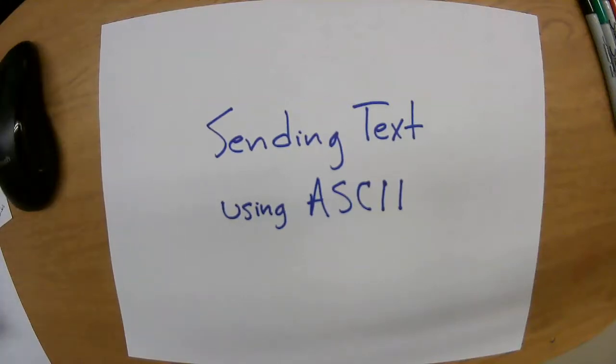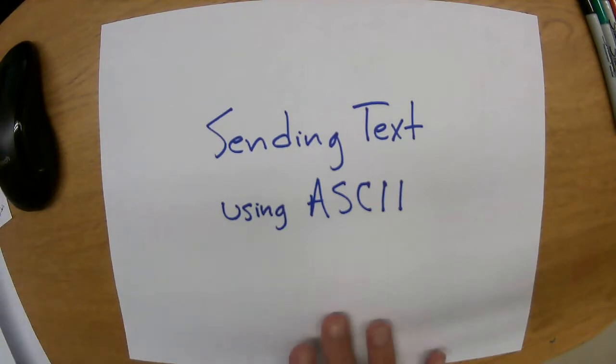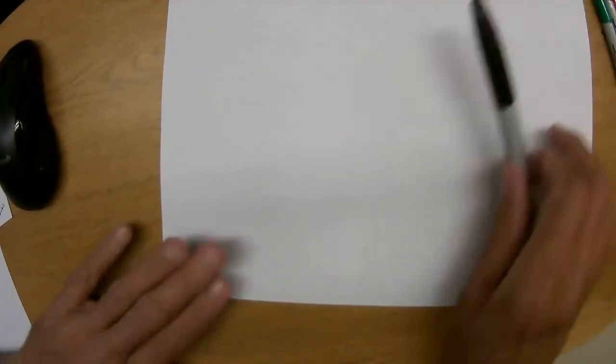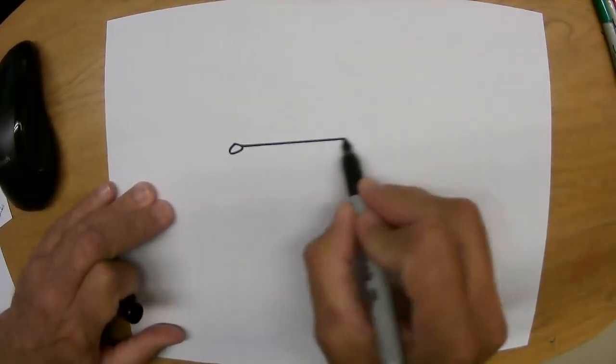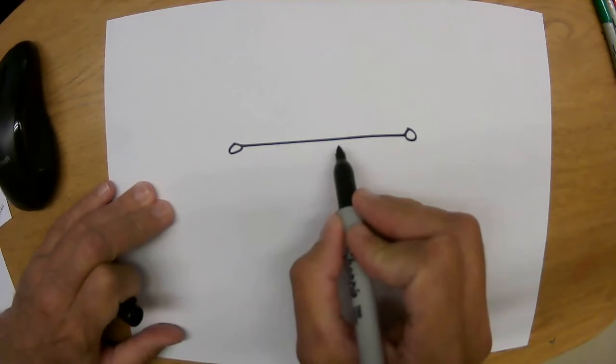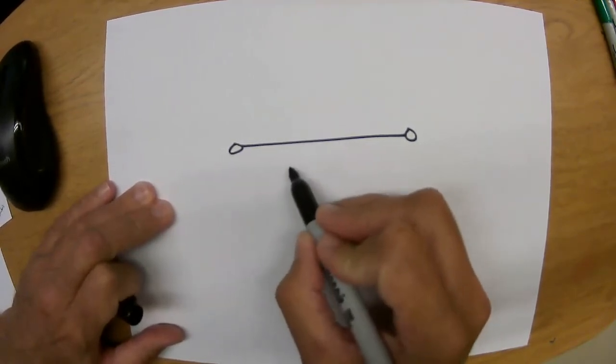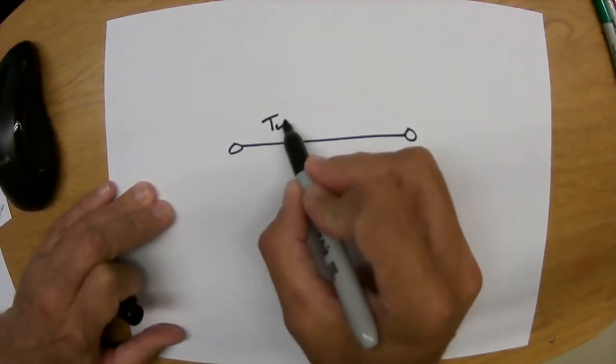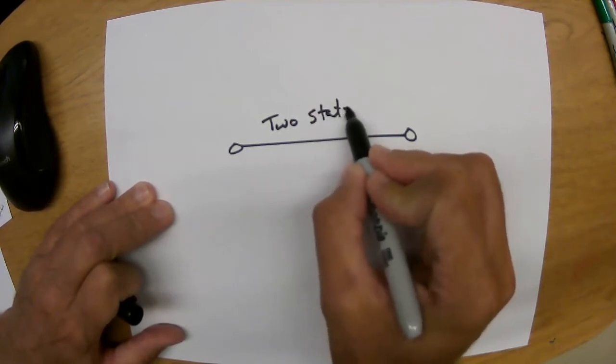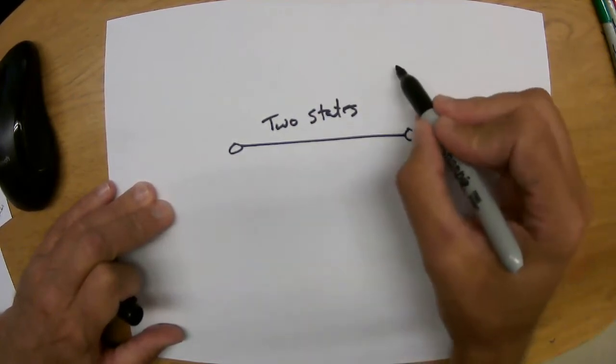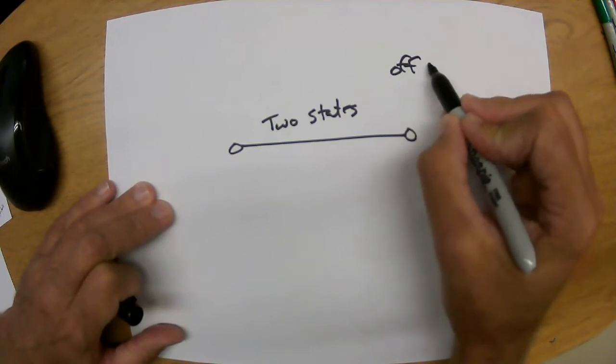All right. In this video, I want to take a look at how we can progress from sending numbers over a wire to actually sending text from one computer to another. So let's think about early on. We said when we have two computers and there's a shared wire between them, that this wire can go into two states, and the states could be something like off and on.